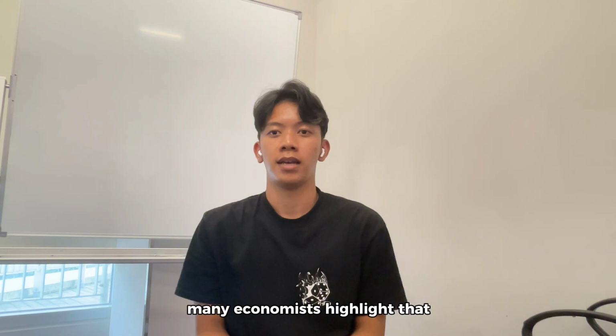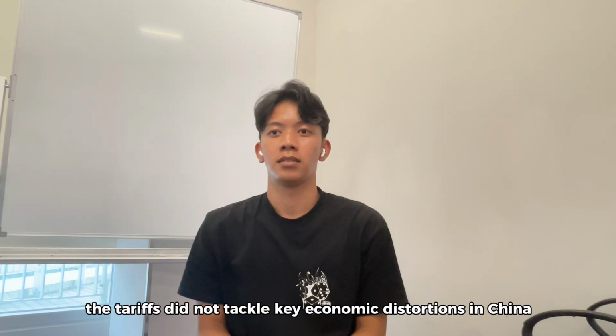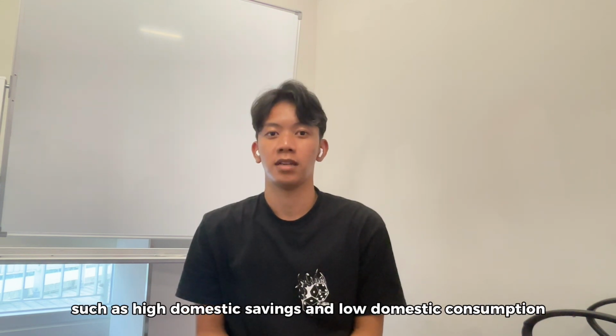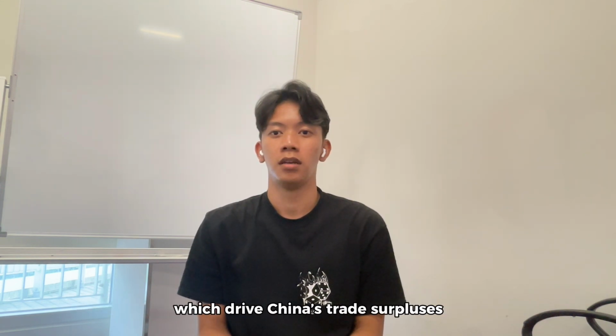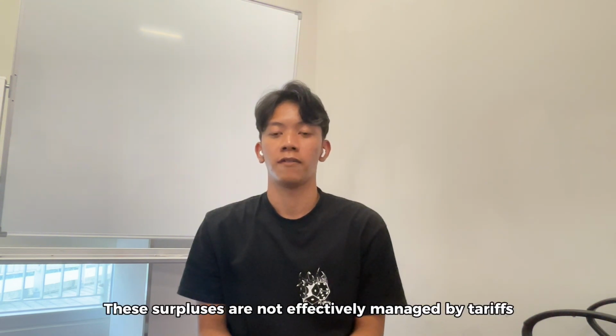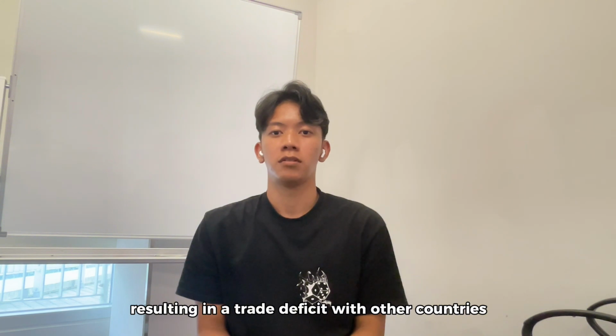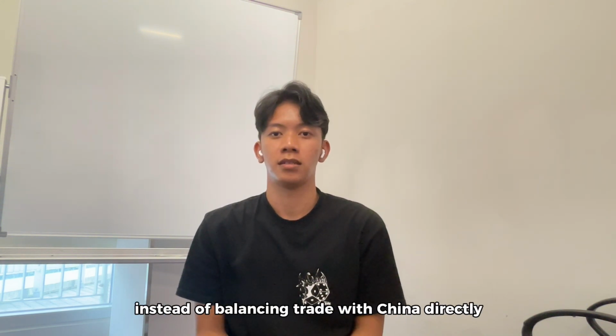Many economists highlight that the tariffs did not tackle key economic distortions in China, such as high domestic saving and low domestic consumption, which drive China's trade surpluses. These surpluses are not effectively managed by tariffs, as they do not address the flow of Chinese saving into the US capital markets, resulting in trade deficits with other countries instead of rebalancing trade with China directly.